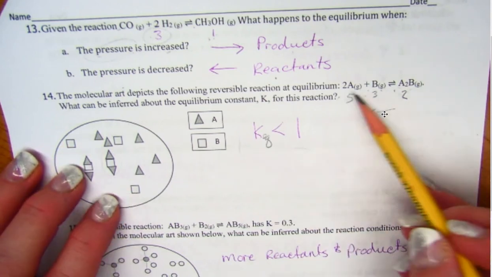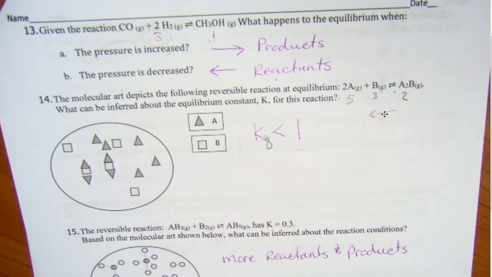If I have the same amount of reactant and product, and it's going back and forth, then I'm going to be equal to 1. Now, it's going to be hard to show because equal to 1 just means that my ratio, my amount going forward and backwards, is going to be the same. So she's probably not going to put one like that on there.